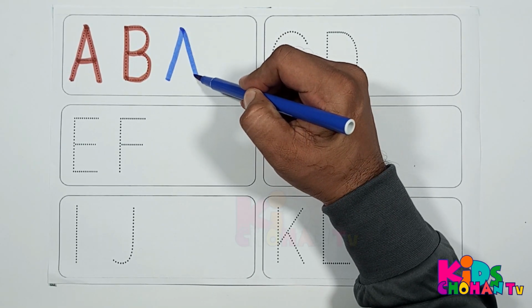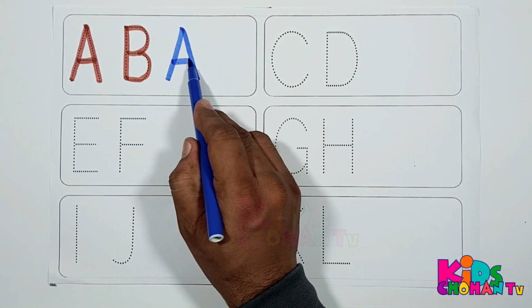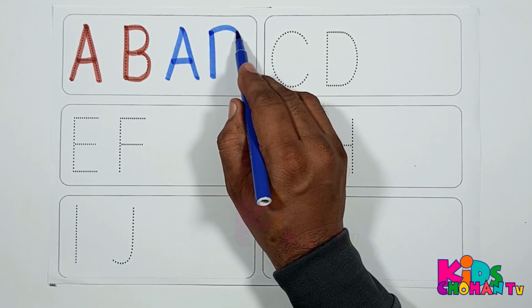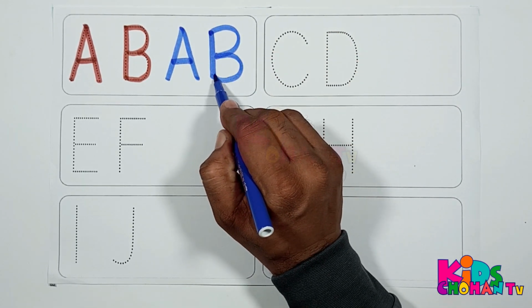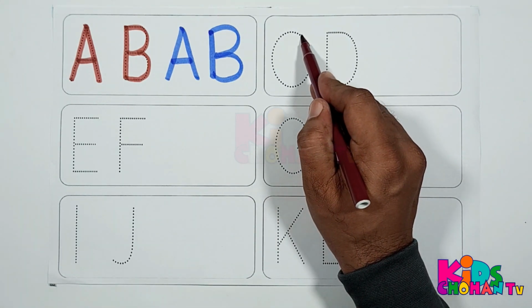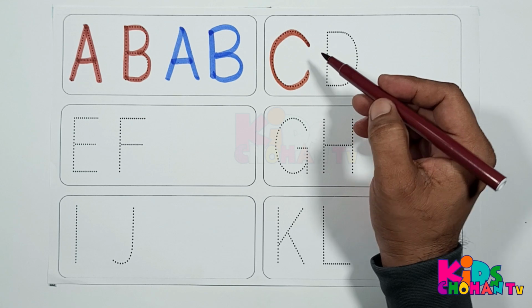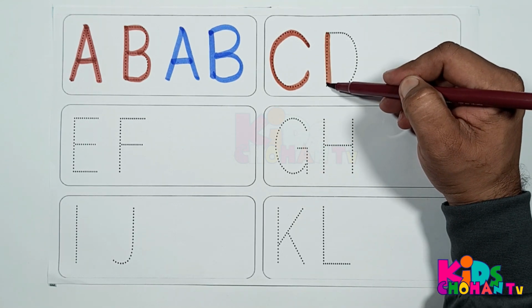Kids, we are writing letter A. Now kids, we are writing letter B. Kids, now we are tracing letter C. C for cat.